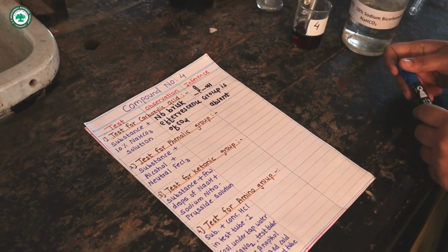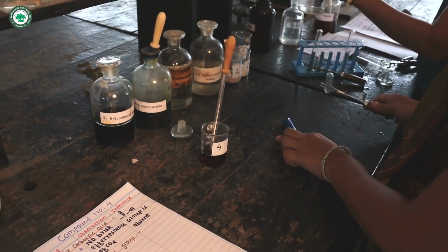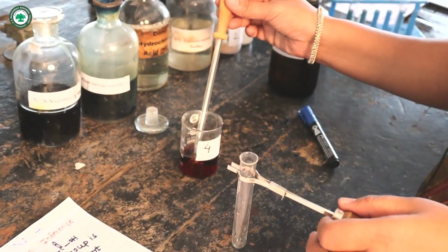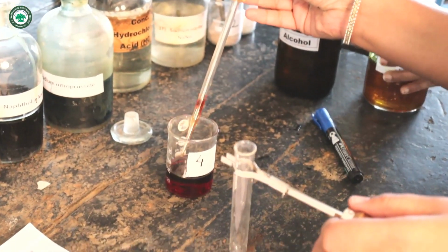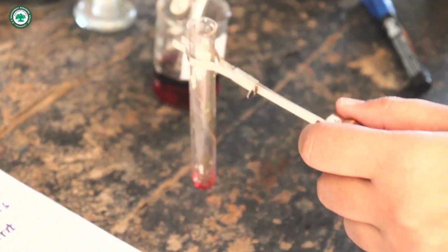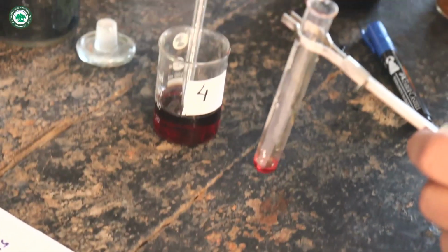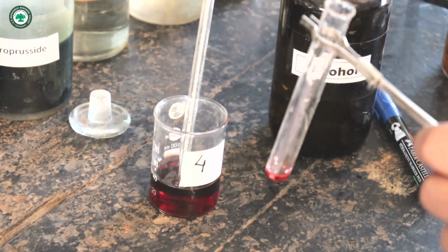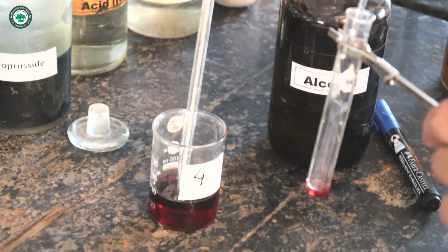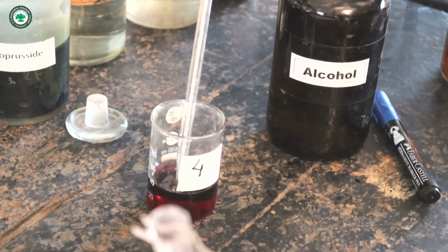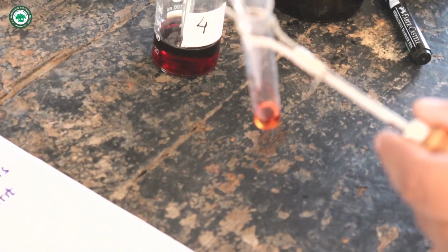Then next test for phenolic group. Take a test tube with test tube holder. Add 1 to 2 drops of compound 4. Add alcohol. Shake the test tube. Then add neutral FeCl3 solution.